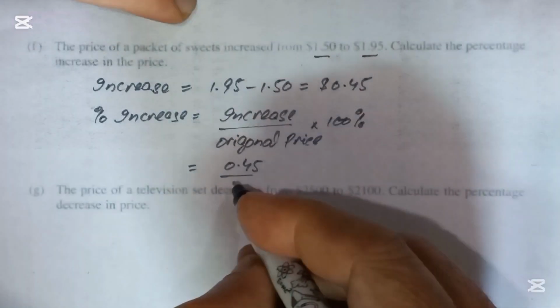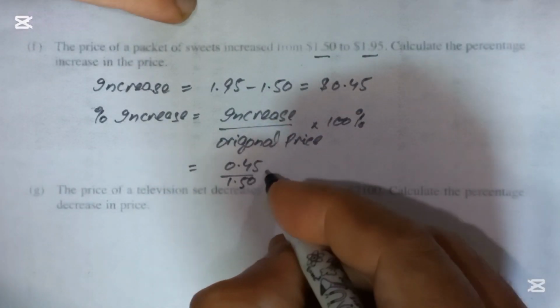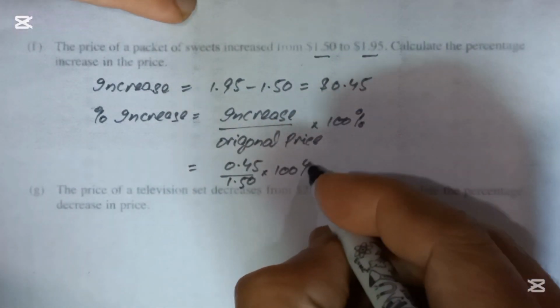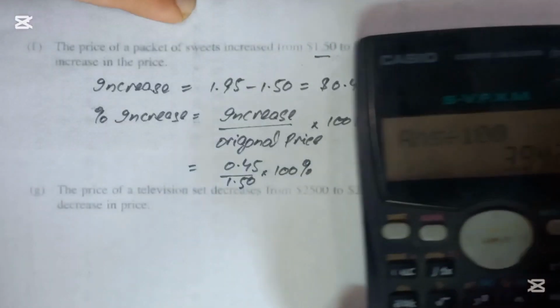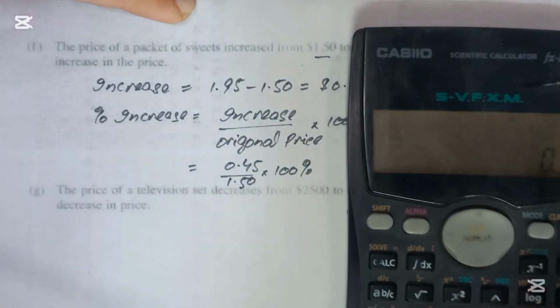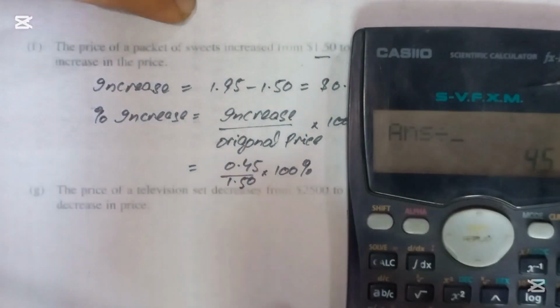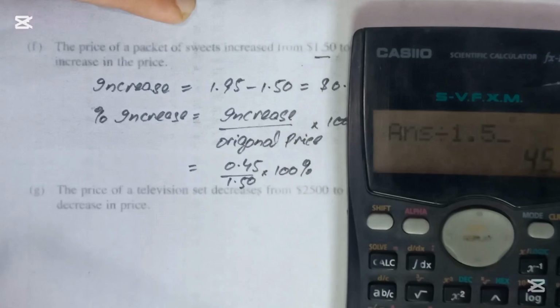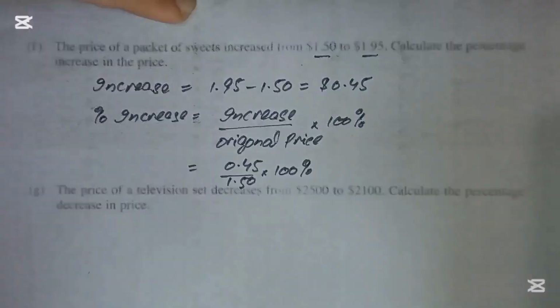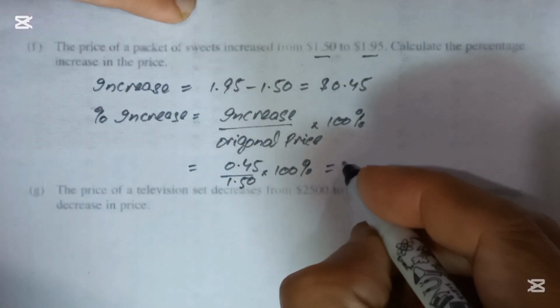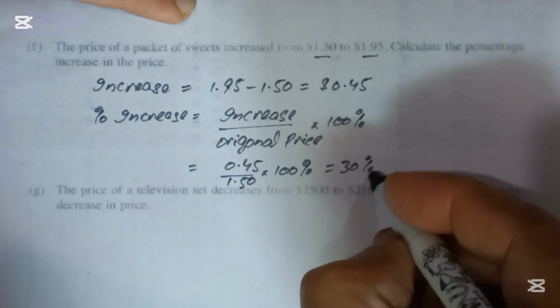The original price was $1.50. Multiplied by 100% will give us the answer, and we will solve it now on the calculator. 0.45 multiplied by 100 divided by 1.50 gives 30. So 30% is the increase.